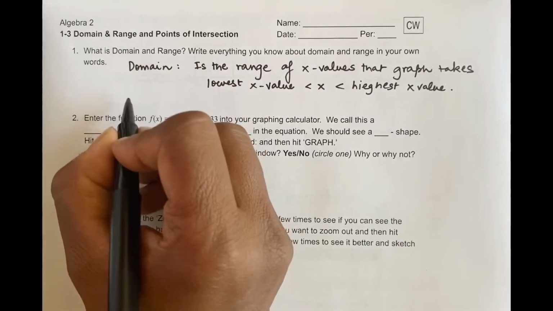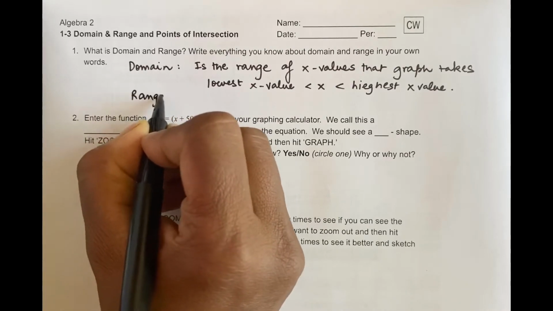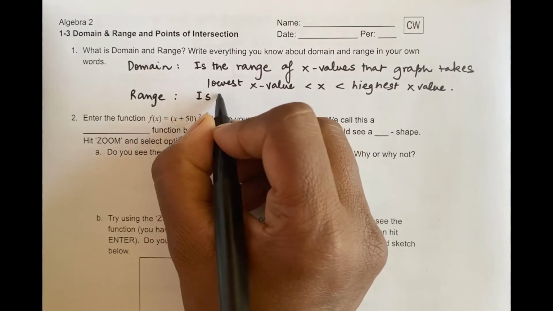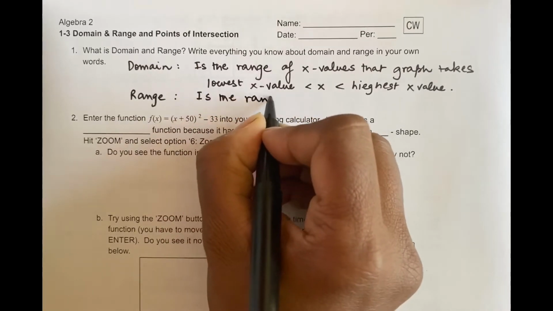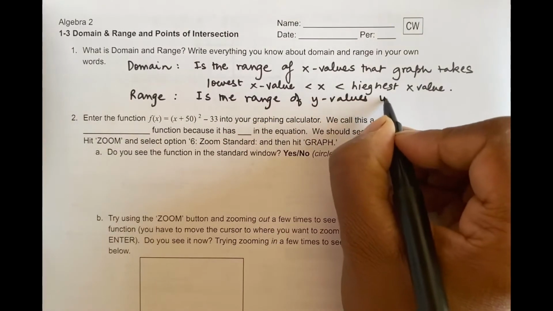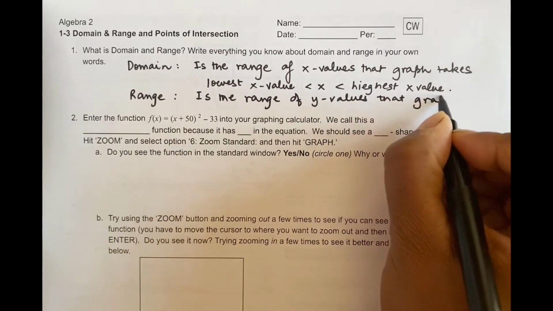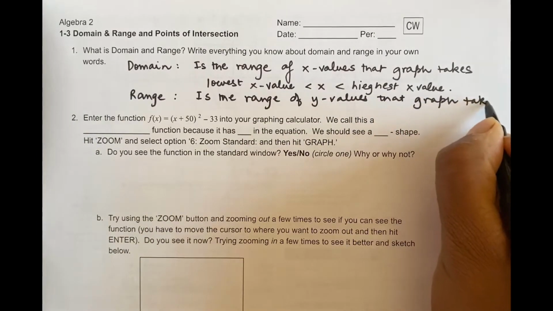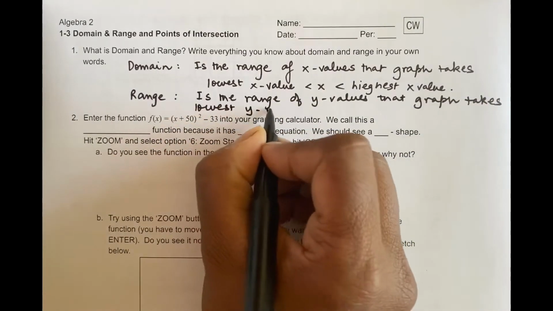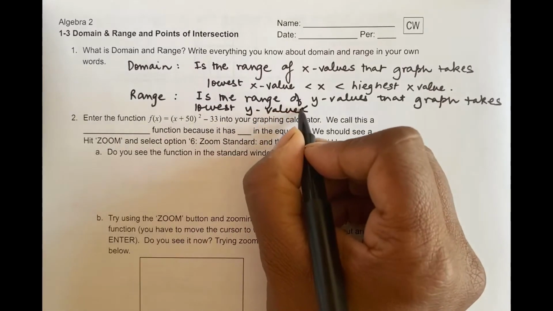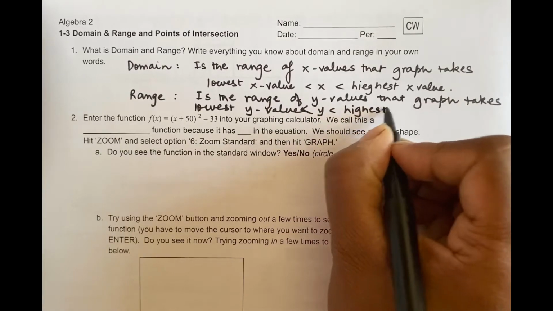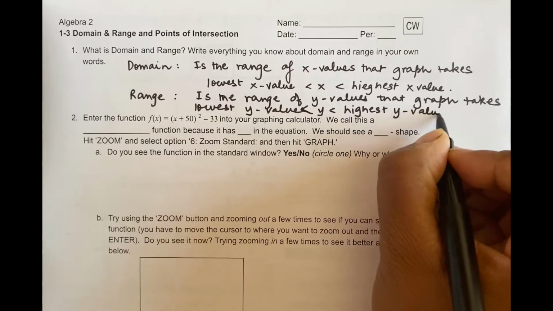the graph looks like. The range is the range of y values that the graph takes. So lowest y value till the highest y value. Lowest y value is on the left. Highest y value is on the right.